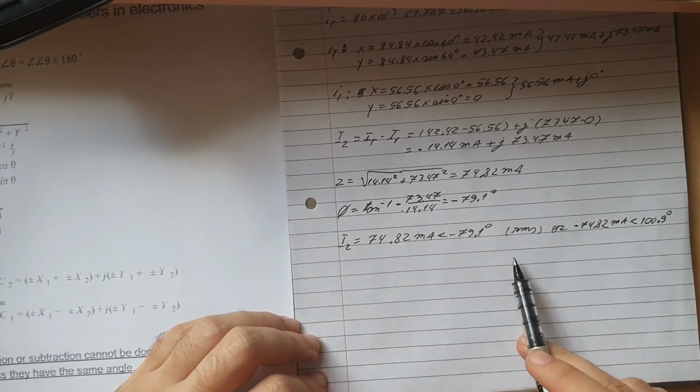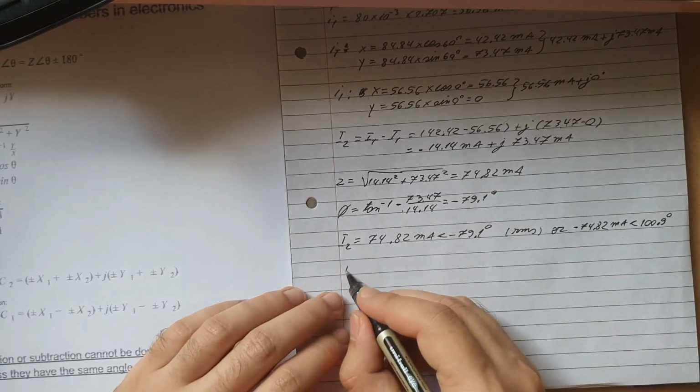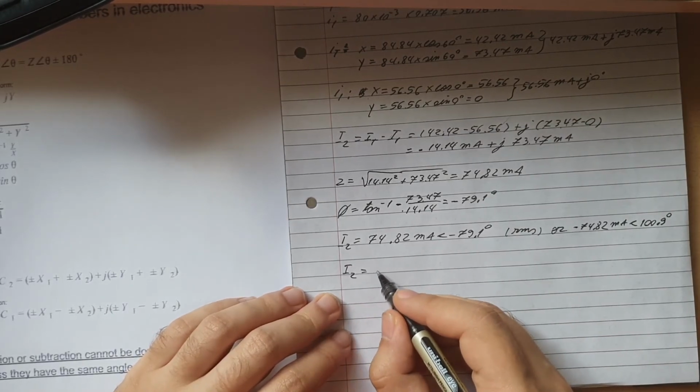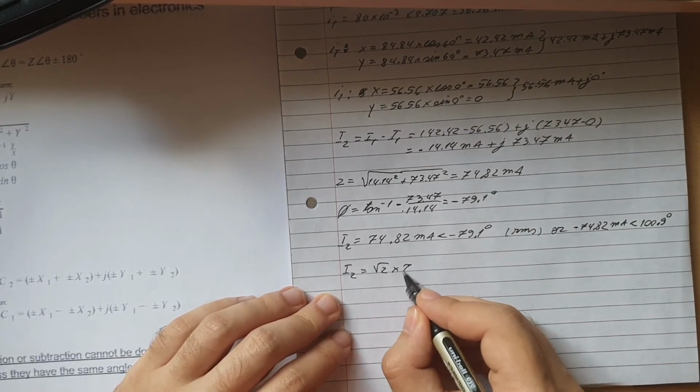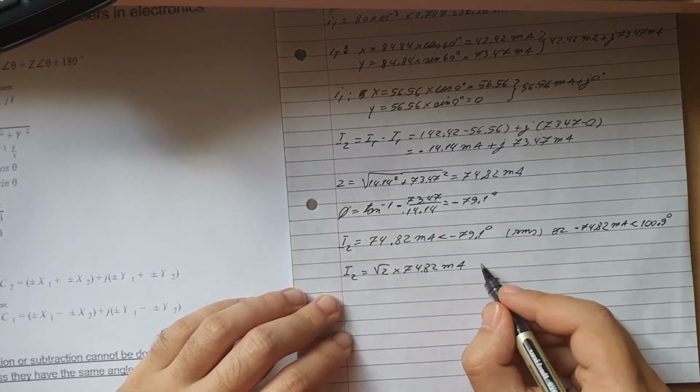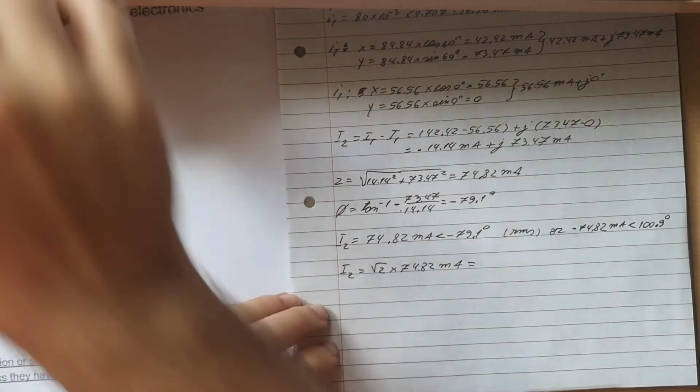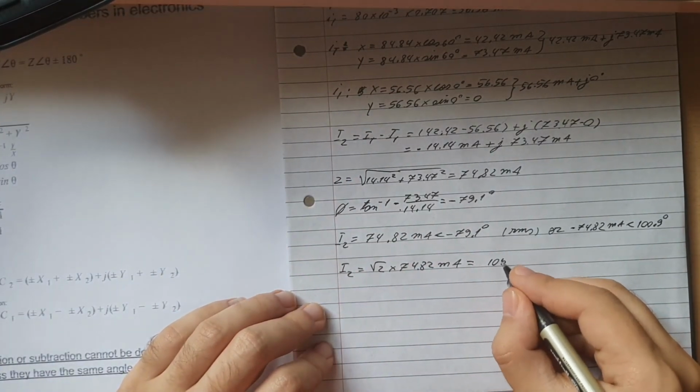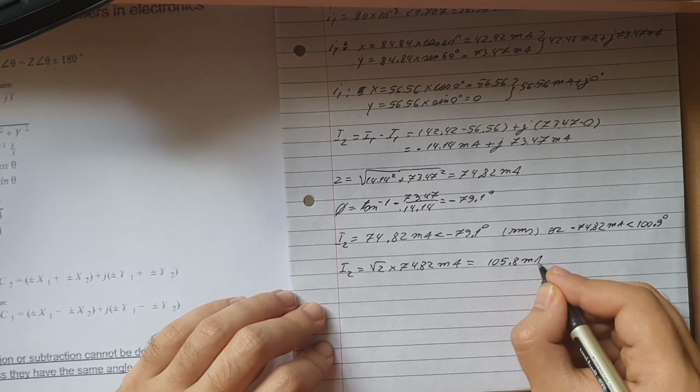So this is in RMS form. Now let's do it in normal form, which is simply square root 2 times 74.82 milliamps, and that is equal to 105.8 milliamps.